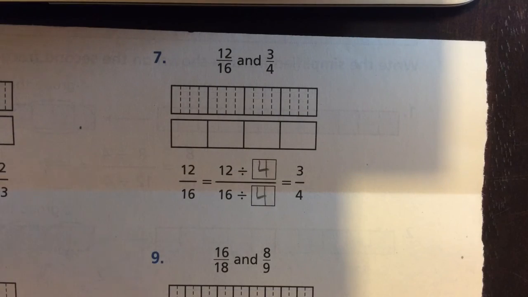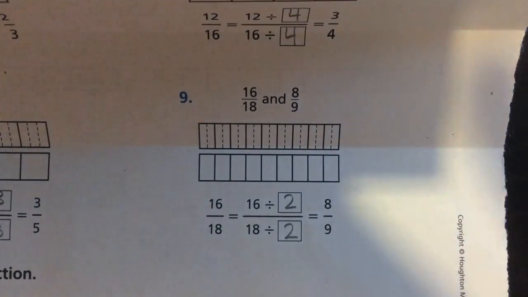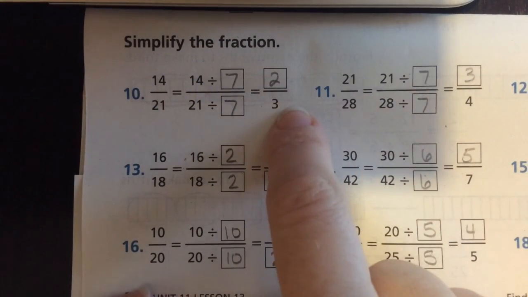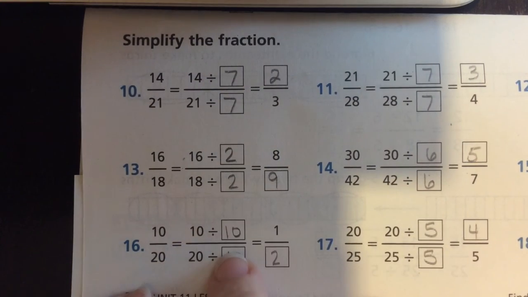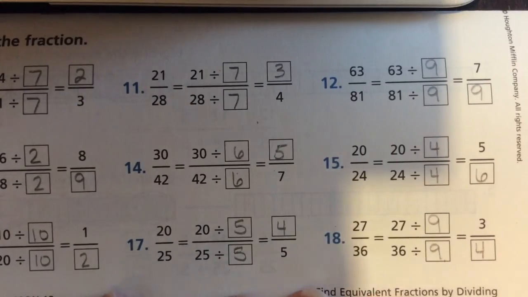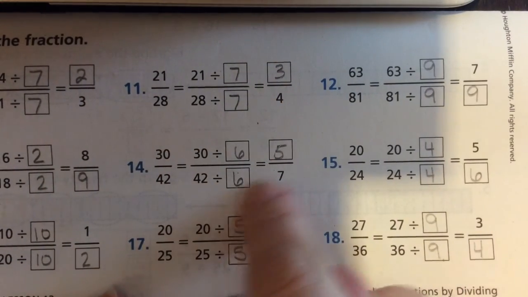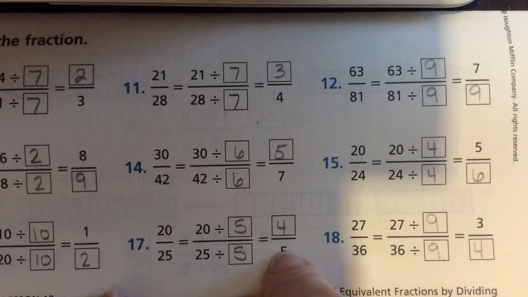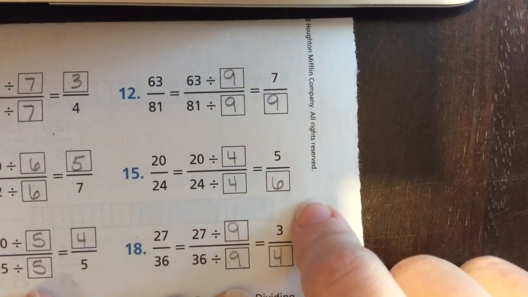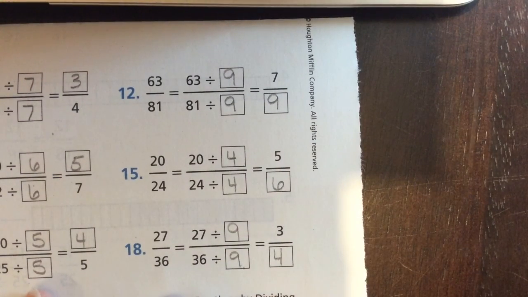All right, here are your answers. Number 7, you should have had 4s. Number 8, 3s. Number 9, 2s. 16 divided by 2. Taking a look at these: 7s, 2/3. 2s, 8/9. 10s, 10ths, 1/2. 7s, 3/4. 6ths, 5/7. 5s, 4/5. 9s, 7/9. 4s, 5/6, and 9s, 3/4.